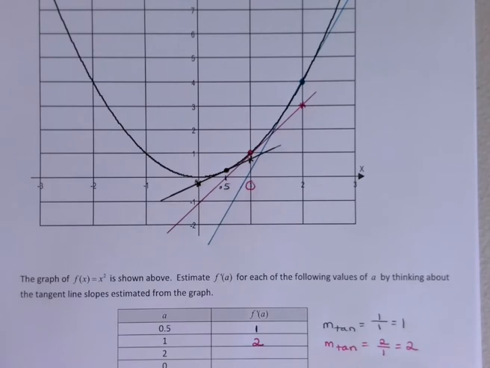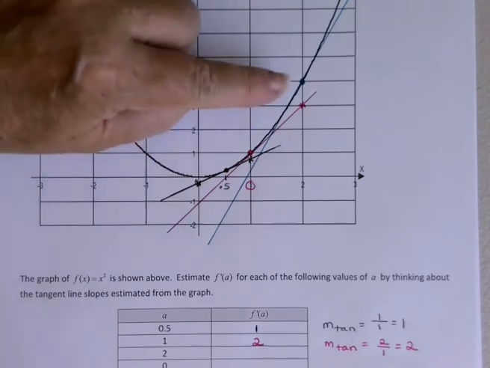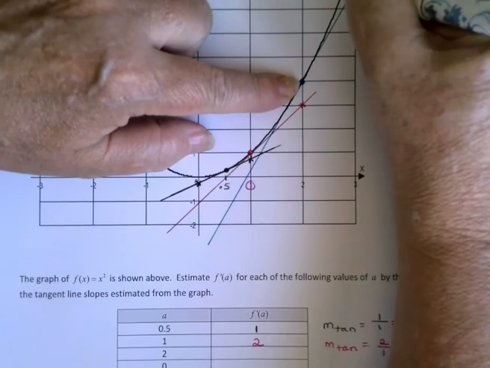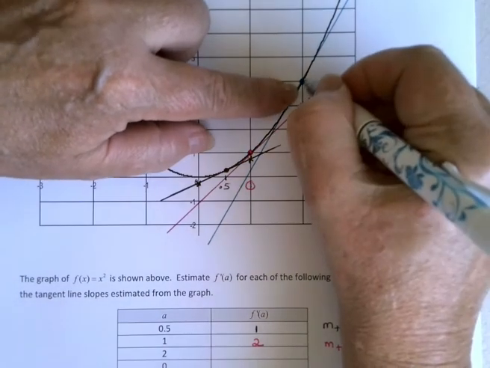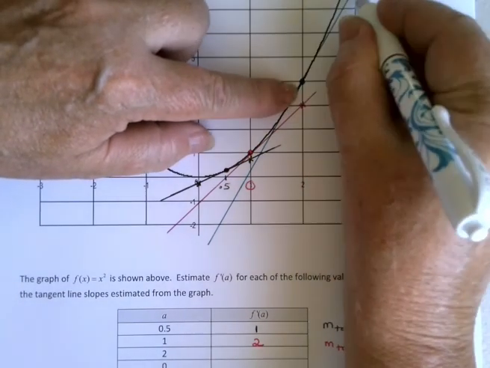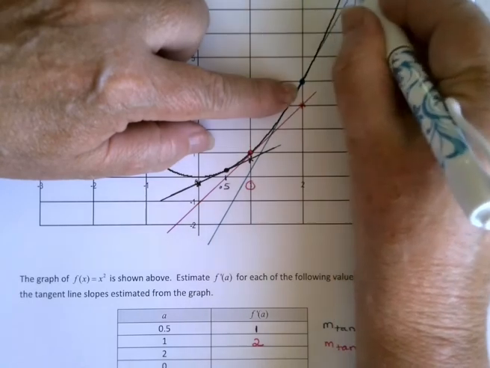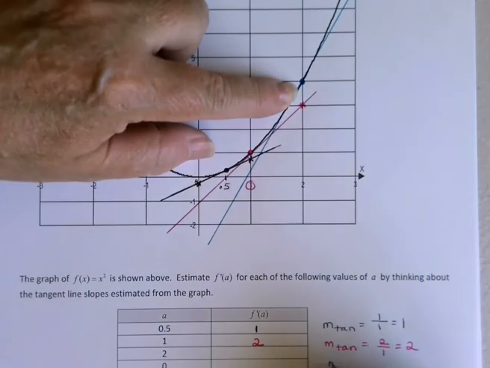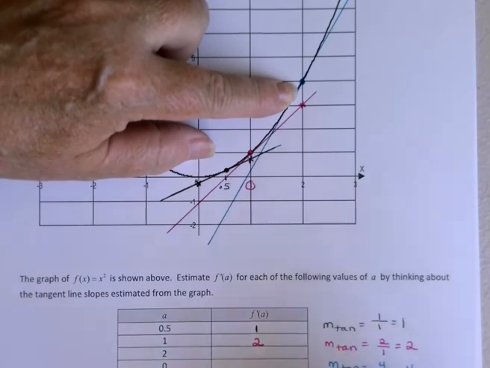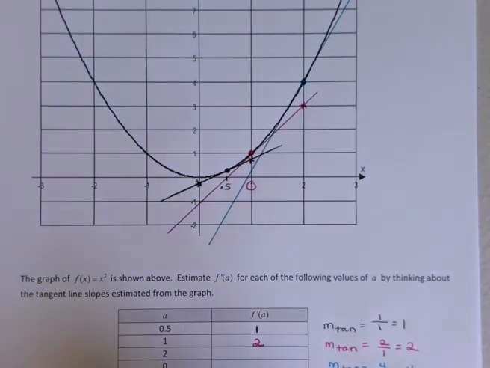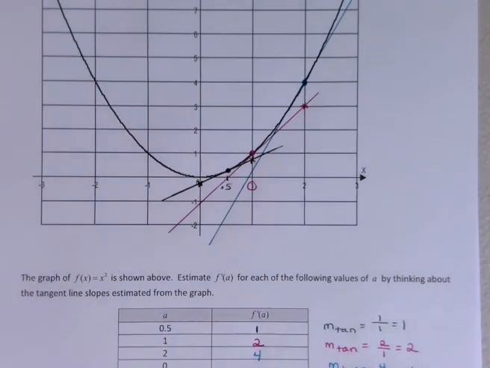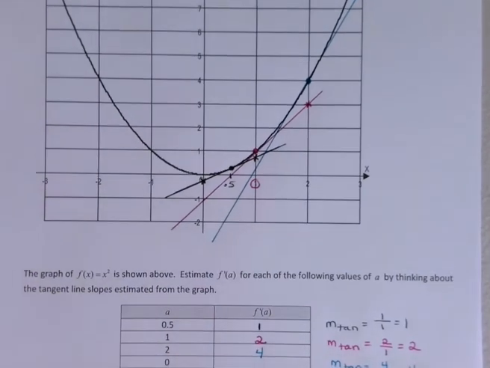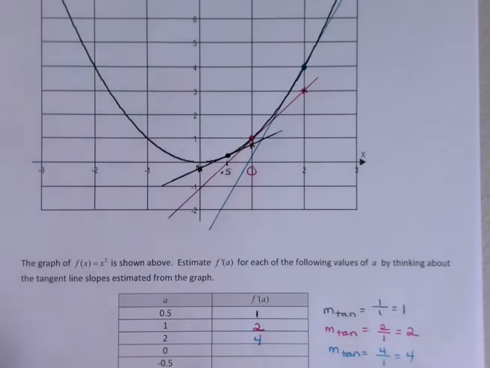Try not to cut through in more than one point. And for this line, got another point up here. Looks like we've gone up, my line's not quite 4, but pretty close to 4 and over 1. So the slope of that tangent line looks like about 4, meaning I'm going to say the derivative is about 4.